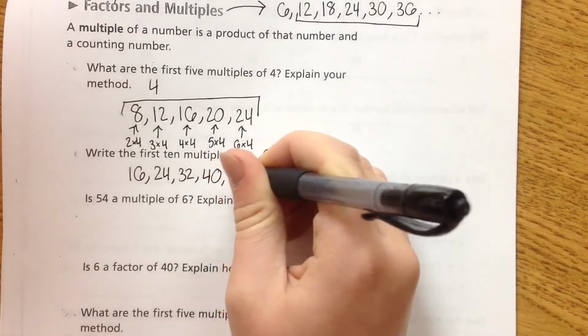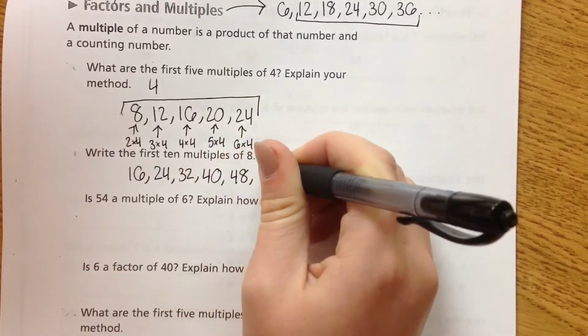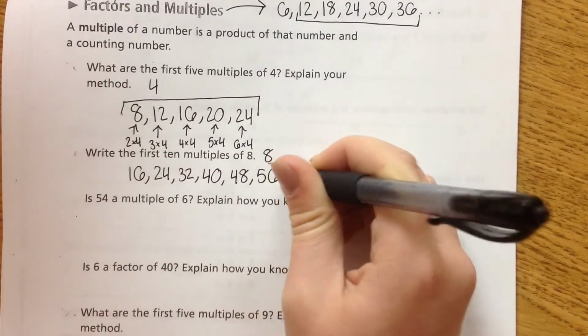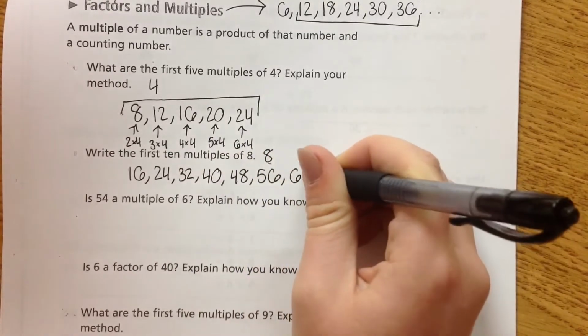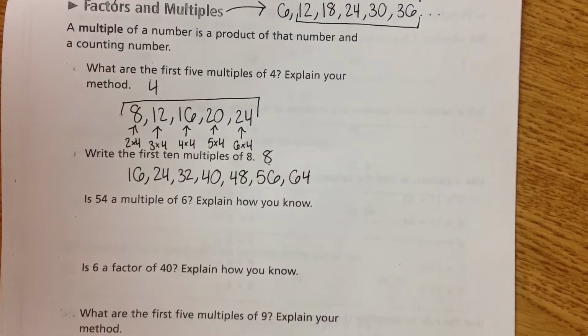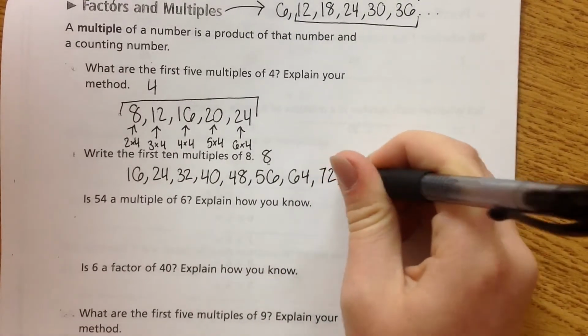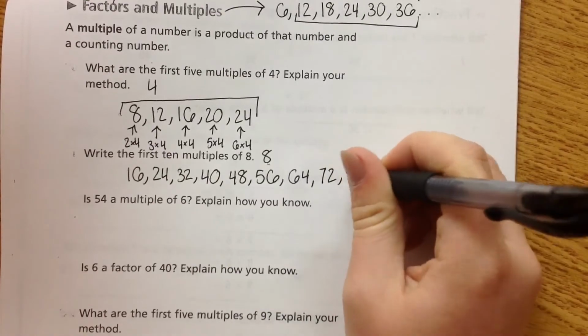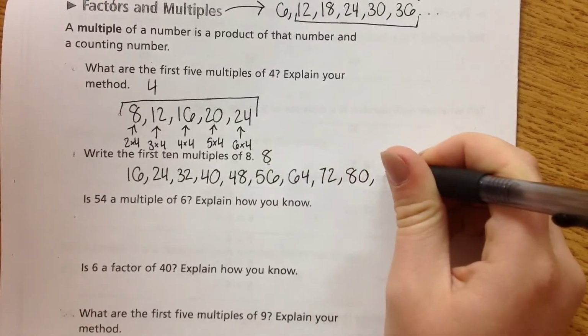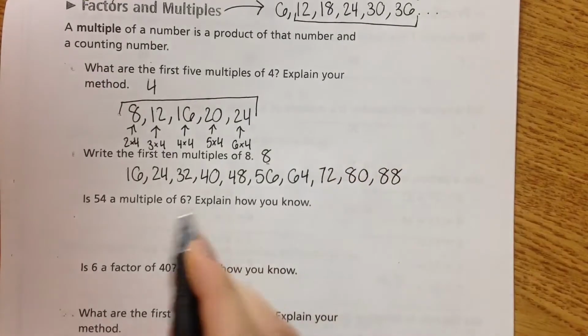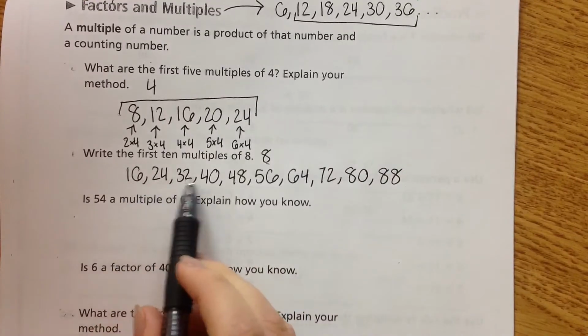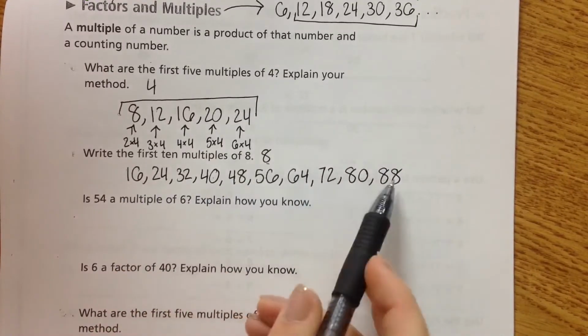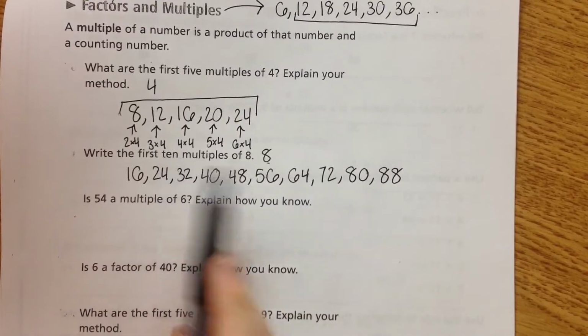Then 6 times 8, which is 48. Then 7 times 8, which is 56. Then 8 times 8, which is 64. Then 9 times 8, which is 72. Then 10 times 8, which is 80. Then 11 times 8, which is 88. And I think I might almost be at 10. 1, 2, 3, 4, 5, 6, 7, 8, 9, 10. There we go. It asks for the first 10 multiples of 8.